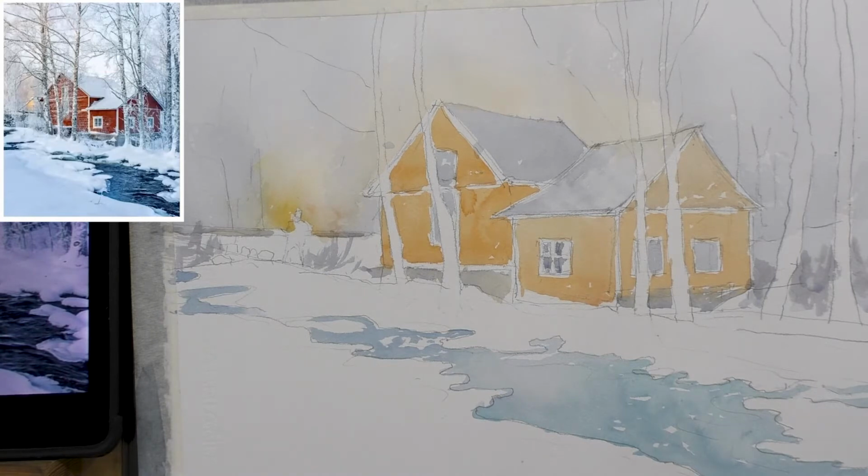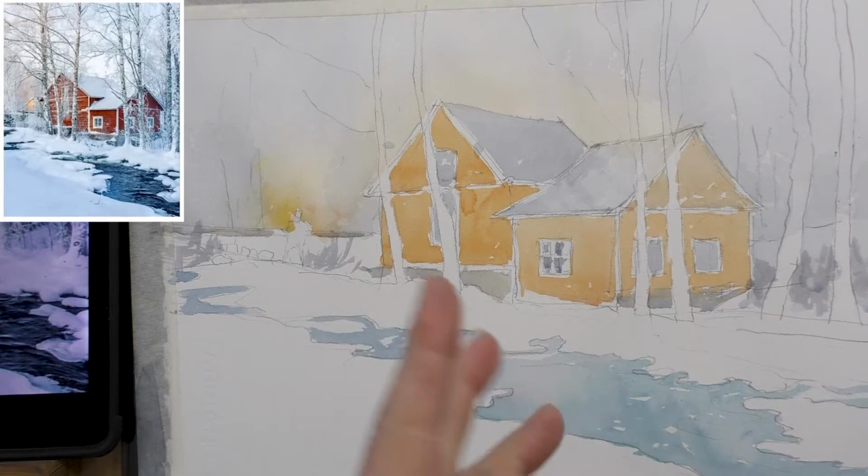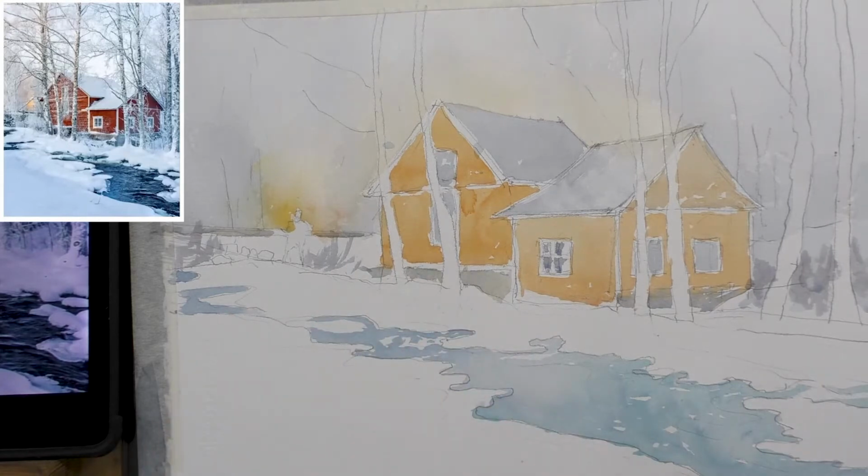That's why I'm saying you have to plan. Like you think, what will be the darkest is going to be the last one. Instead of in oil, where we put the shadow and then we put light, building the light layers on top, here it's completely different. We put the light first and then we go for the darks. That's the main difference.